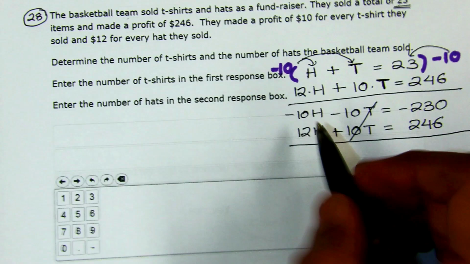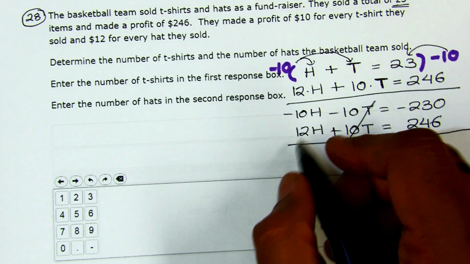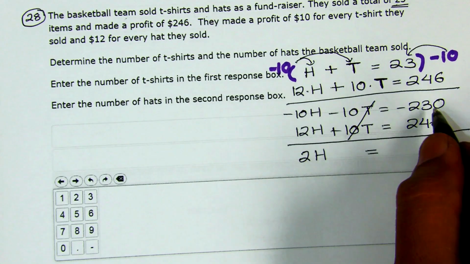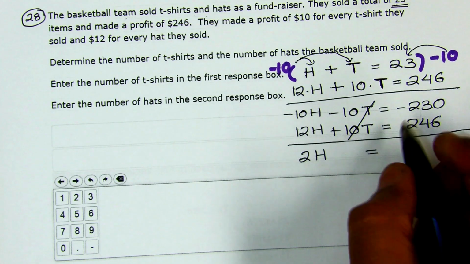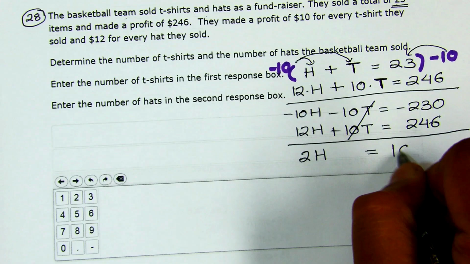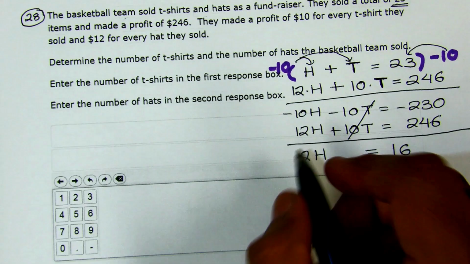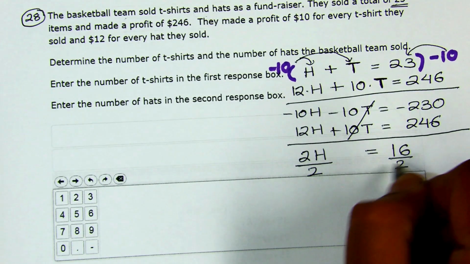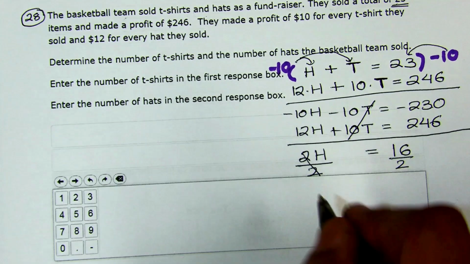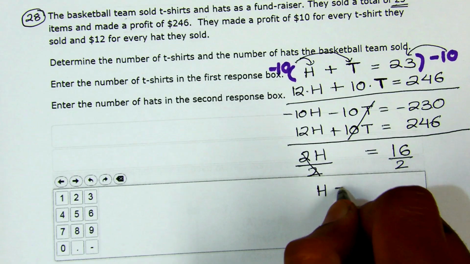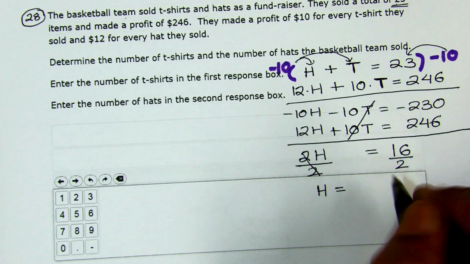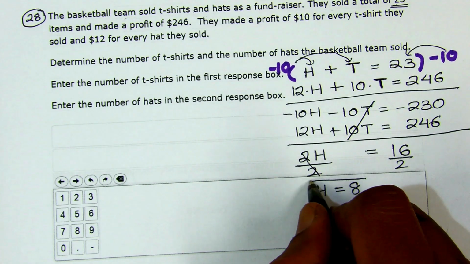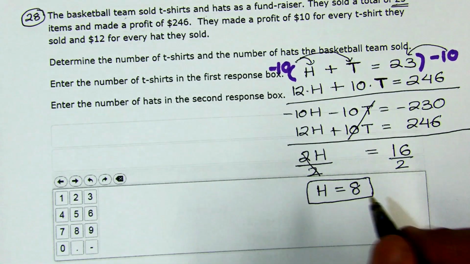So negative 10H plus 12H, that's going to be 2H, equal to negative 230 plus 246, that's 16. Right? And then all we have to do now is just divide both sides by 2. So the number of hats sold, or H in our example, is going to be 16 divided by 2, which is 8.